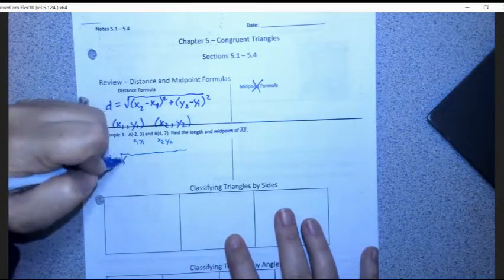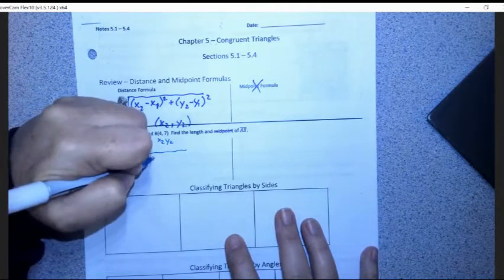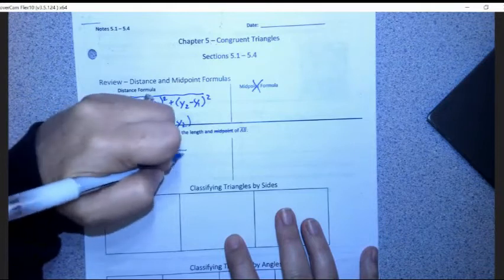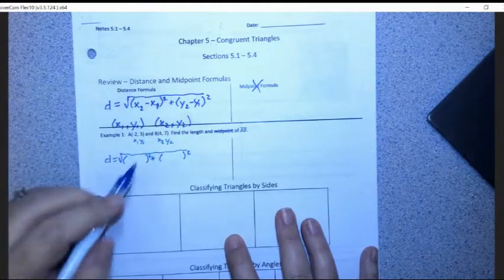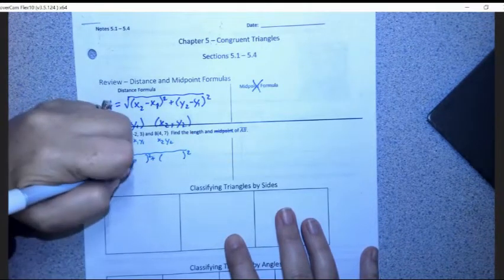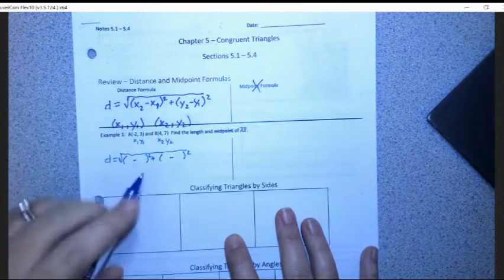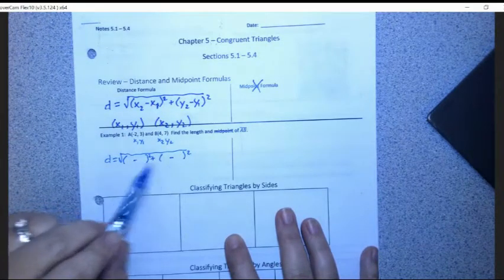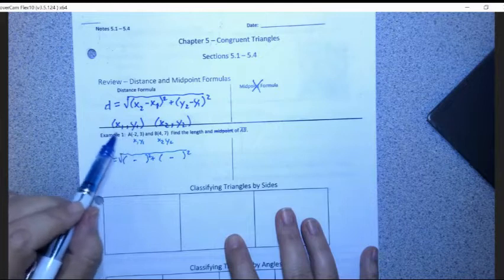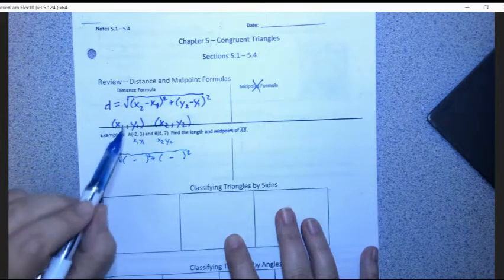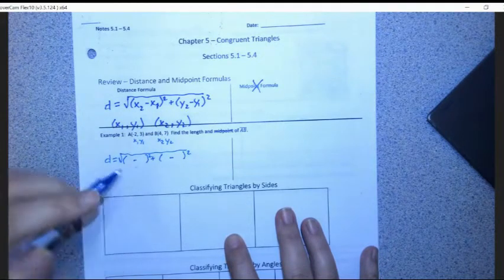I usually just start to fill in everything except for the numbers so that I can make it easy. So I know that I'm going to have 2 parentheses with a plus sign in between. Each of the parentheses is squared. There's a minus sign in the parentheses. Now I just have to fill in my x's in the first parenthesis. So 4 and negative 2.